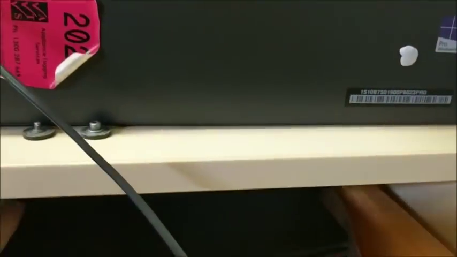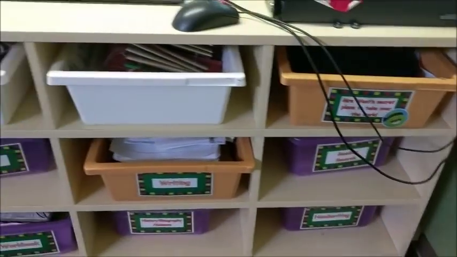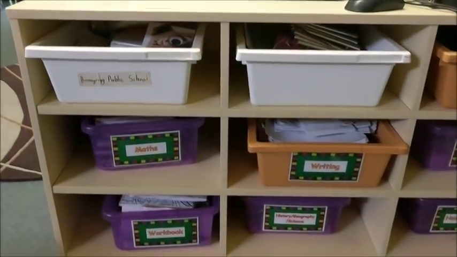And I keep some things in here. So I've got the remote for the whiteboard. I've got fast maths. I've got my clipboard at the moment with their speech marks that I did. There's just their trays there. And I try to keep it as minimal as possible. They've only got a few books.